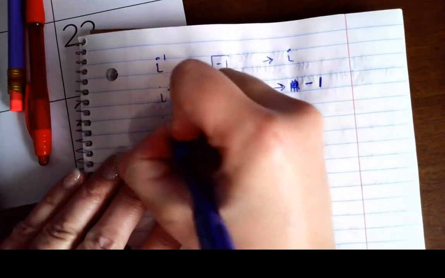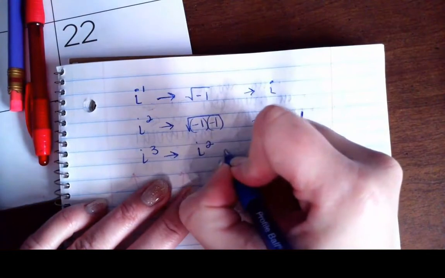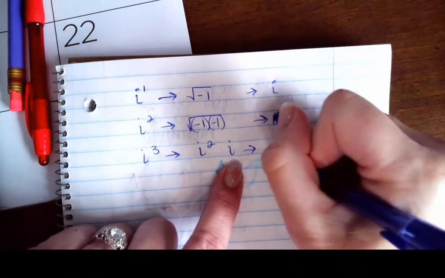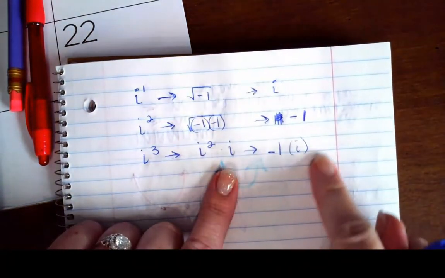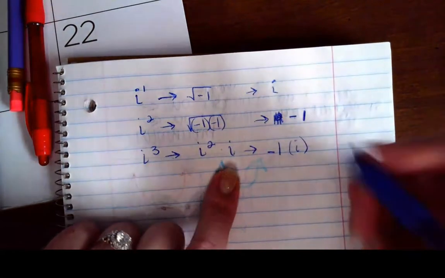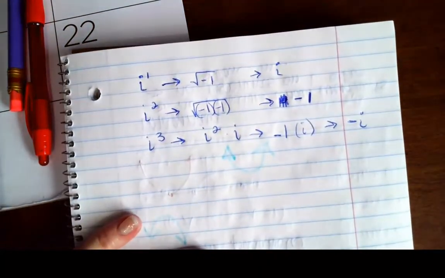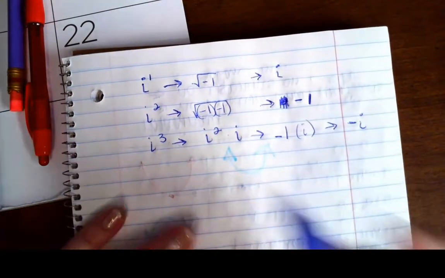So what about i to the third? Well, we're going to use something that we know. So I'm going to use i squared times i. Well, I know that i squared is negative 1 times i. I am not under a radical, so a negative times a positive is going to be a negative. So this is going to be negative i. Okay. So i to the first is i, i squared is negative 1, i to the third is negative i.